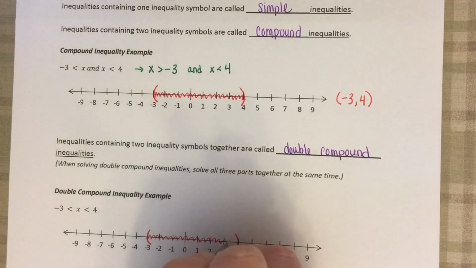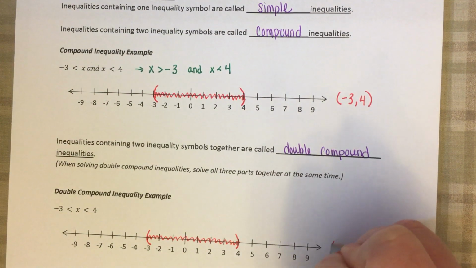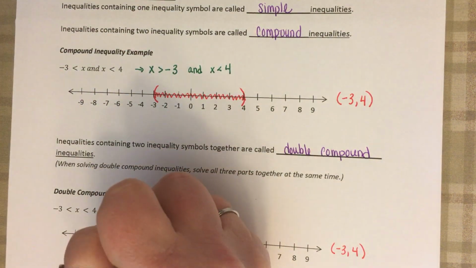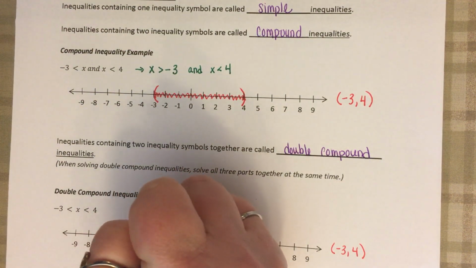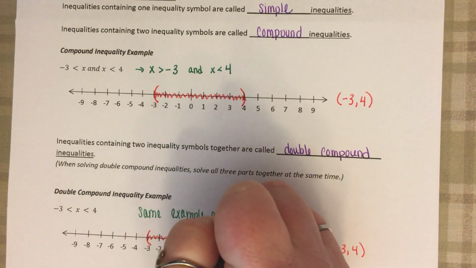So we get our same interval notation from -3 to 4. This is actually the exact same example as above.